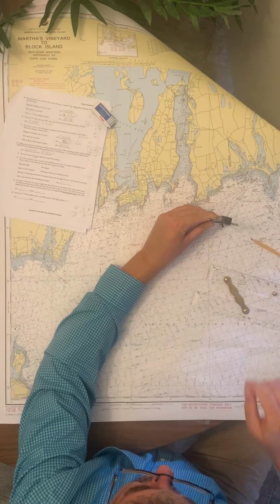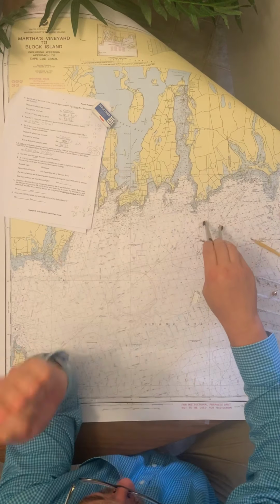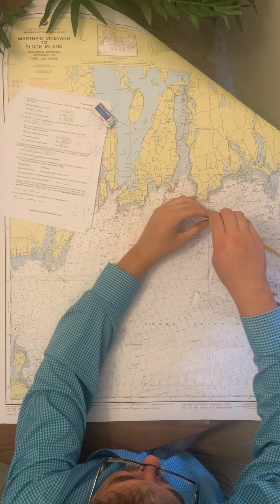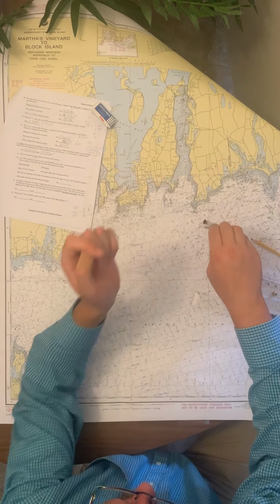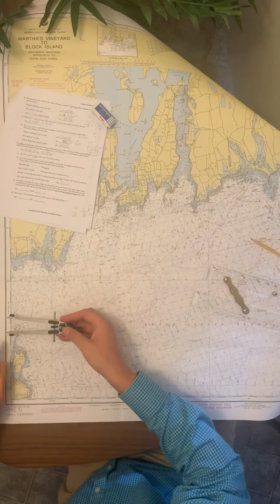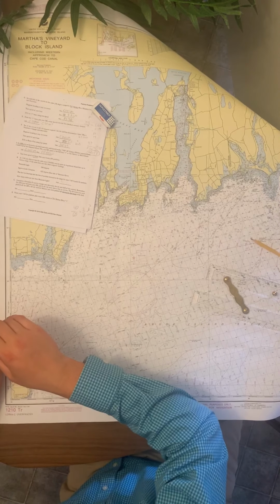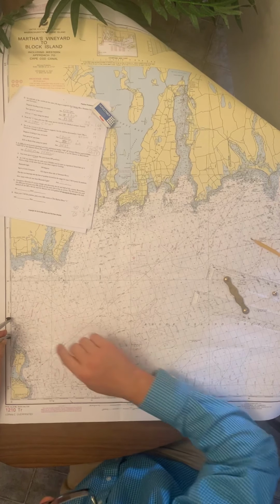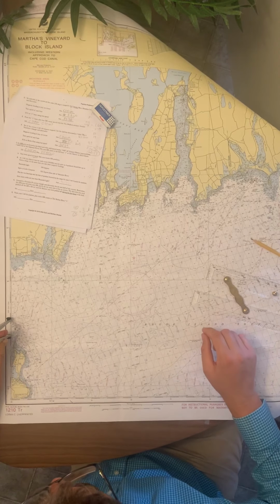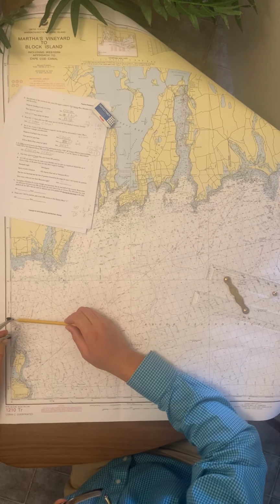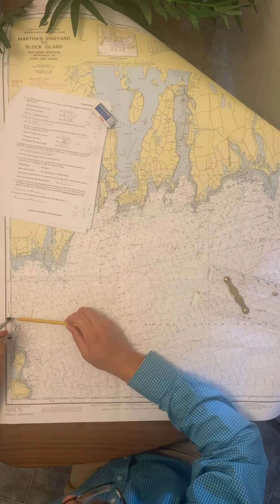Okay, so here you can see I put my dividers between the two 11 o'clock positions. Okay, and then using this I can figure out how fast the current's moving. So it looks like it's moving at 1.4 knots. Okay, so 1.4.